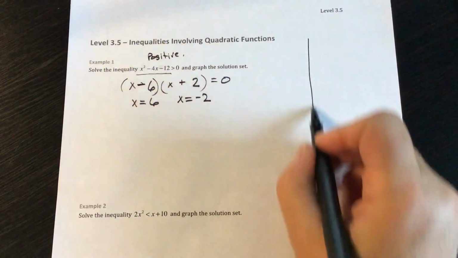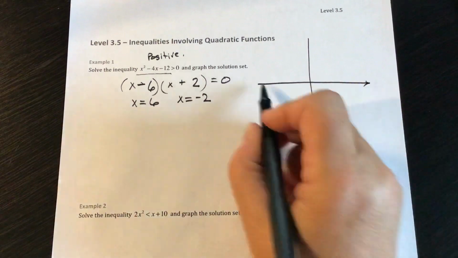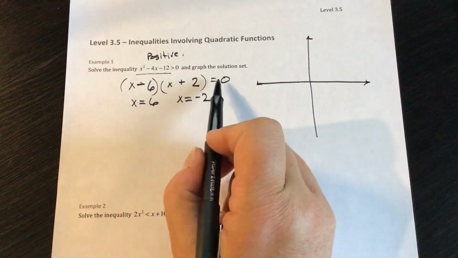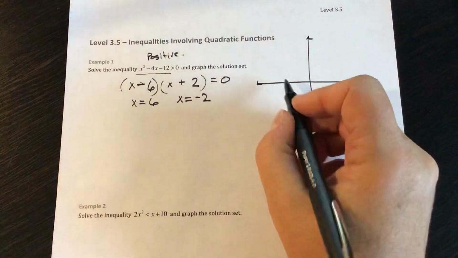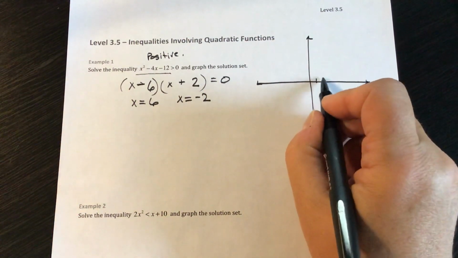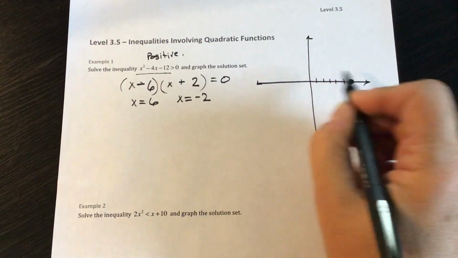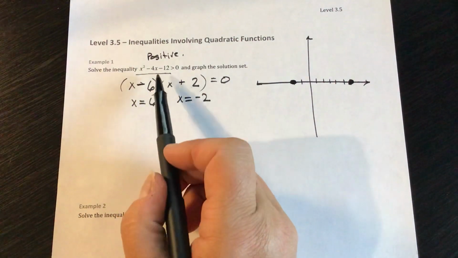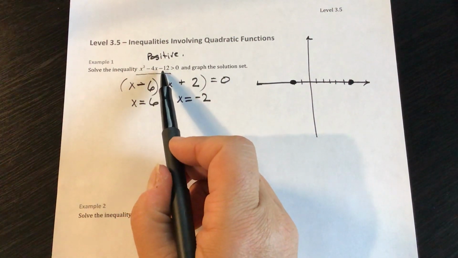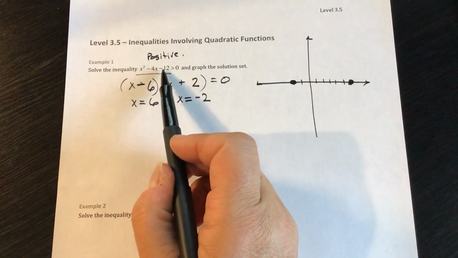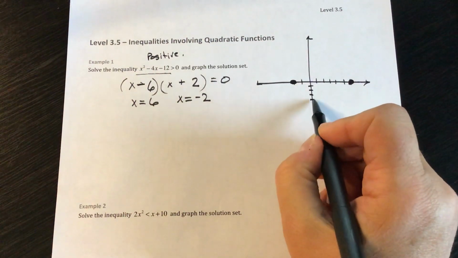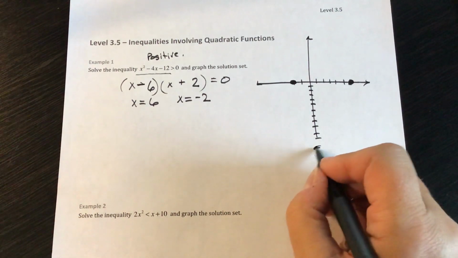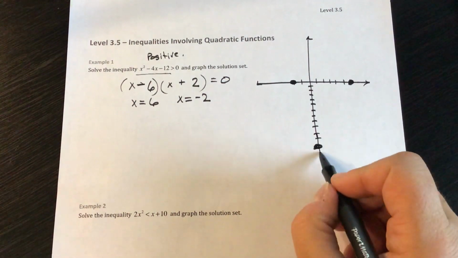So if I think about what this is on my graph, these are the x-intercepts because it says y equals 0. So at x equals 6, we have a point, and at negative 2, we have a point. We also know that the y-intercept is negative 12 because if x is 0, y is going to be negative 12. Okay, so here is my y-intercept.